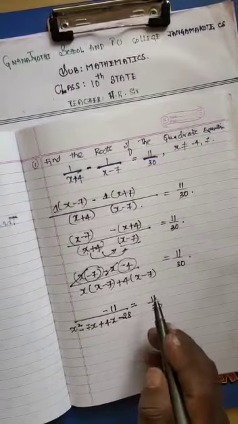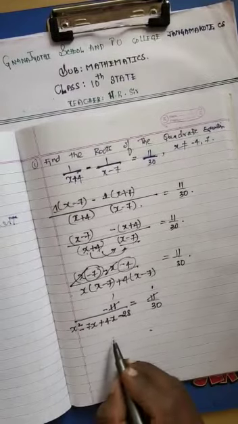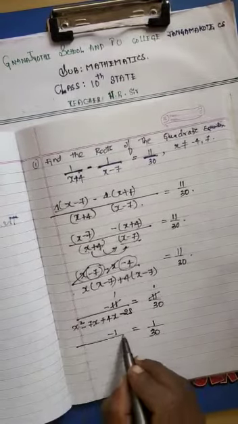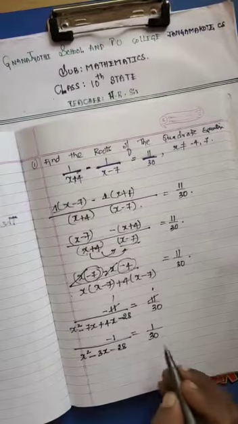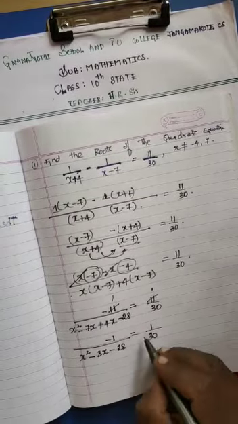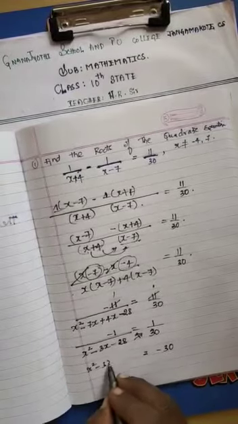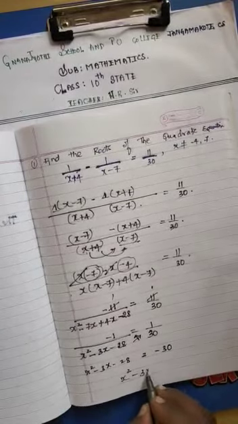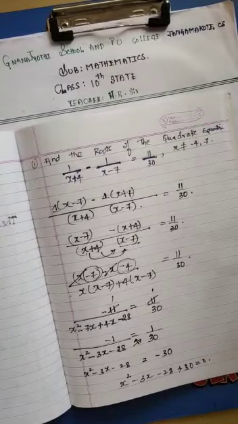So here we have same numerators, so we can divide this 11 ones, 11 ones, hence we get remaining minus 1, which is equal to 1 by 30 all divided by x square minus 7x plus 4x, it is minus 3x minus 28. Now by doing cross multiplication, we get minus 30 equals x square minus 3x minus 28. So we can transpose this, we get x square minus 3x minus 28, minus becomes plus 30, which is equal to 0.